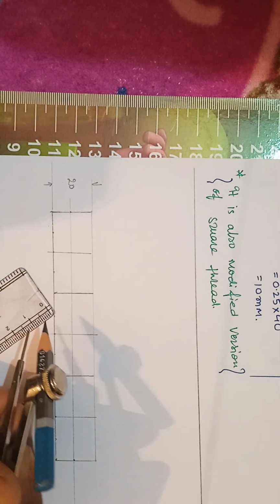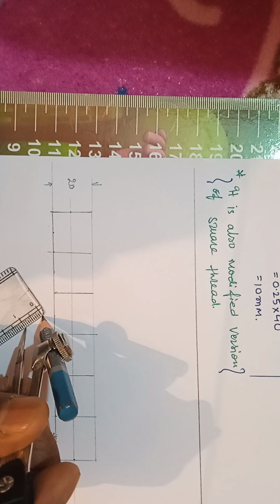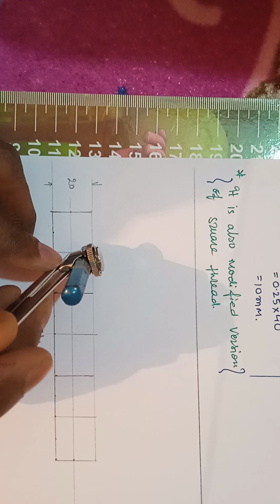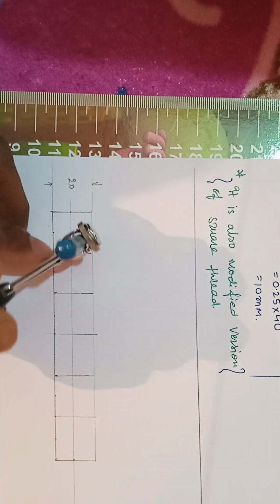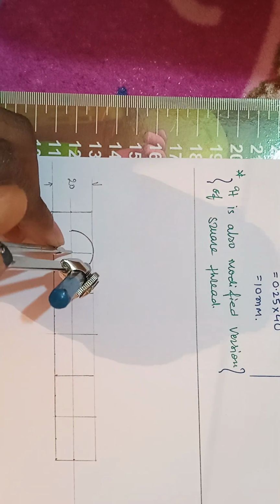Now using the compass, take the 10 mm arc and on the pitch line draw a semicircle like this.